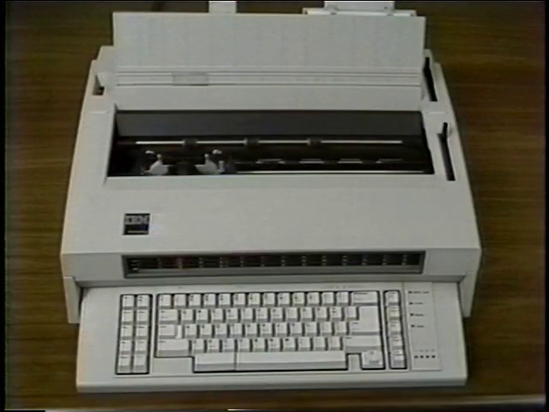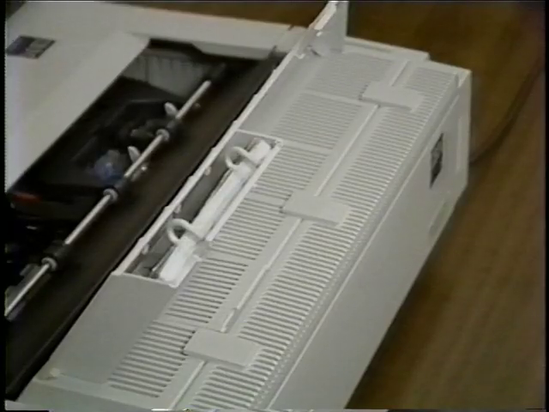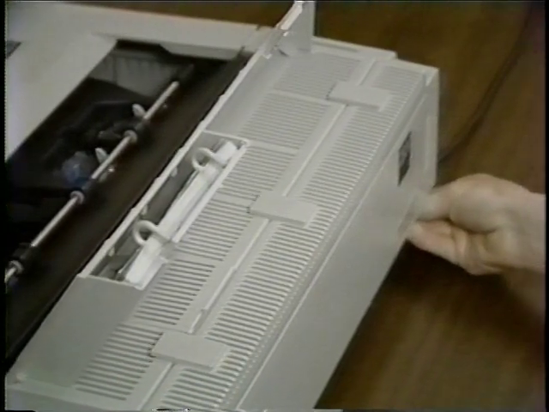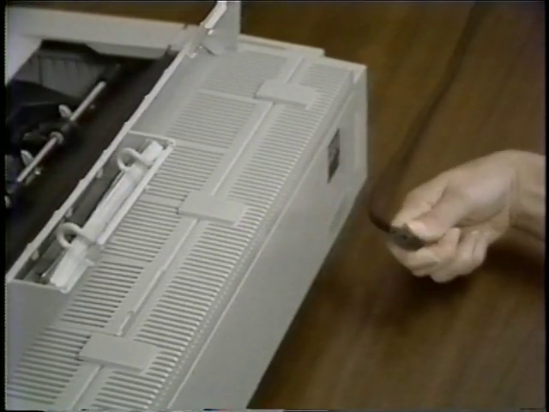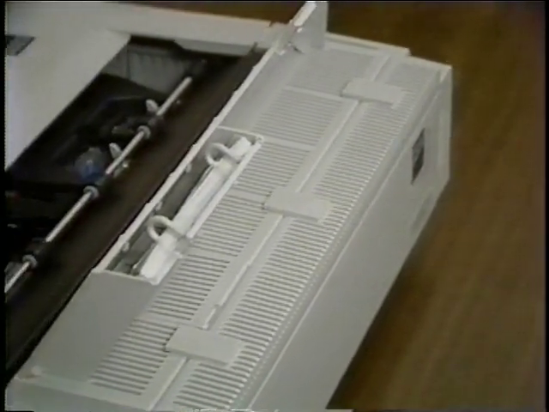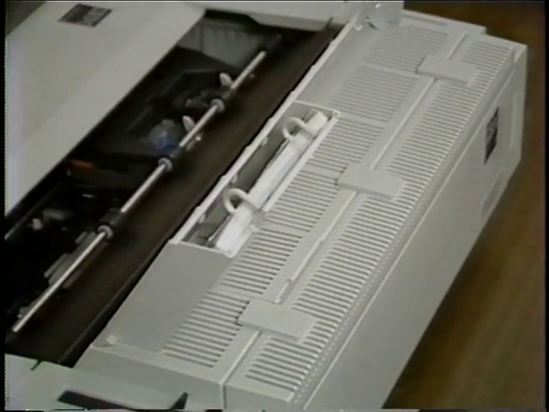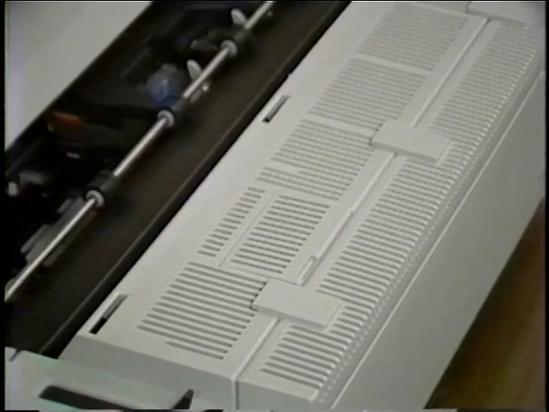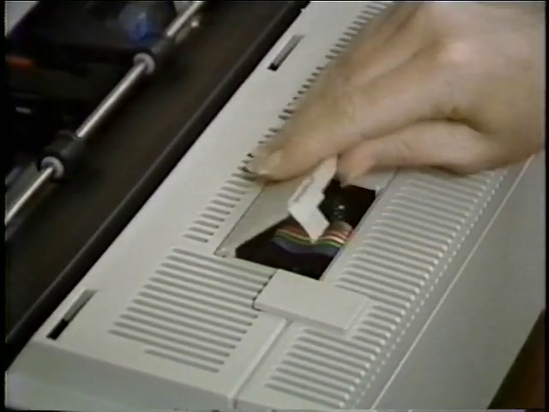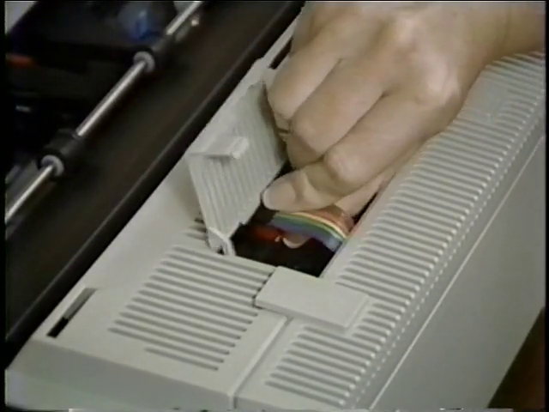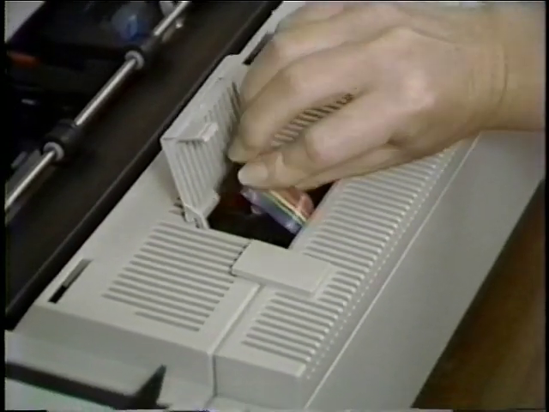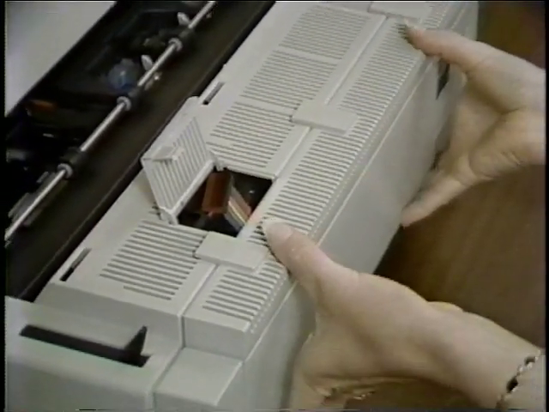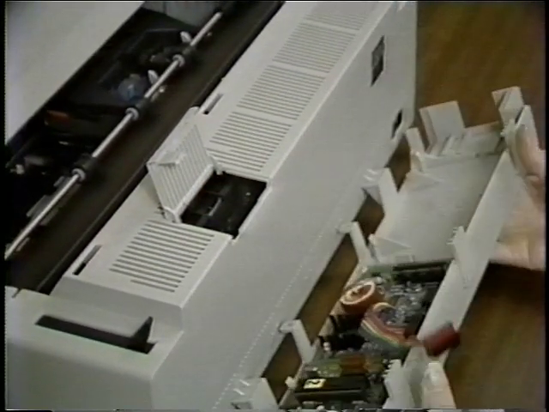Now let's see how the optional features are removed from and installed on the typewriter. We will start by removing the options cover from the machine. Start by unplugging the line cord and then removing the paper table. Next, open the Features Access door and unplug the options cable from the printer board. To remove the options cover, lift the bottom of the options cover up and away from the machine.